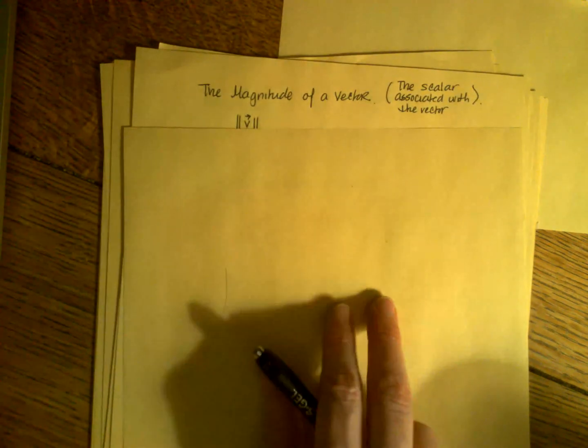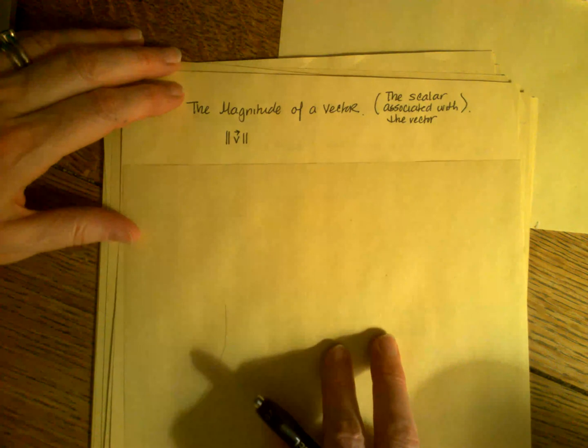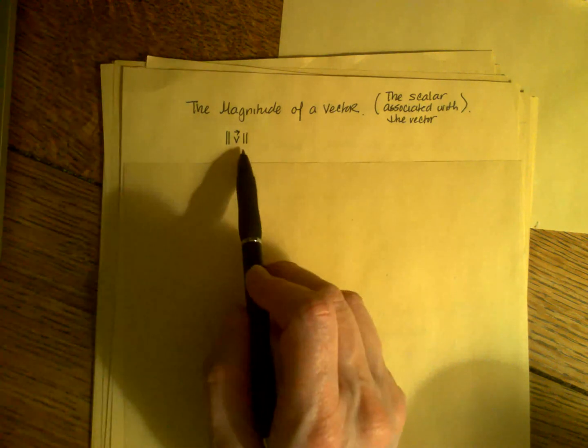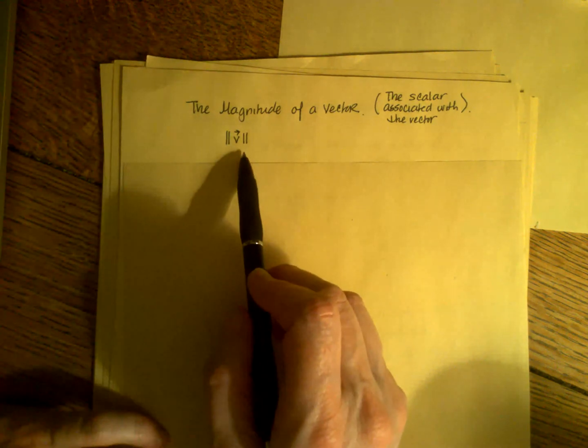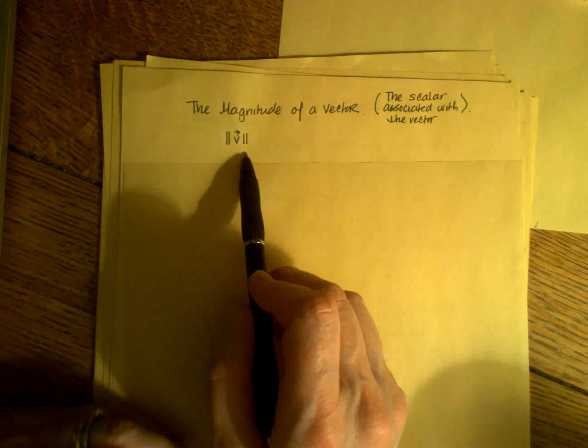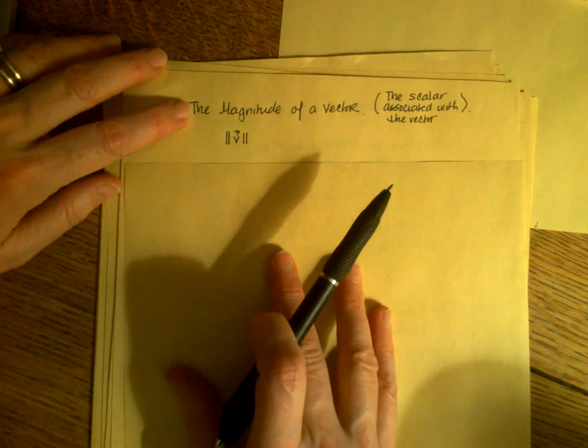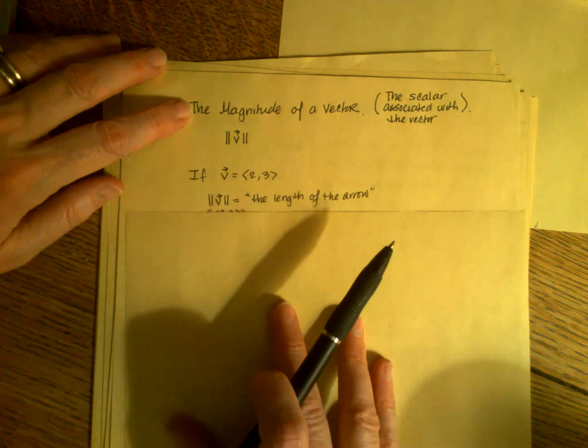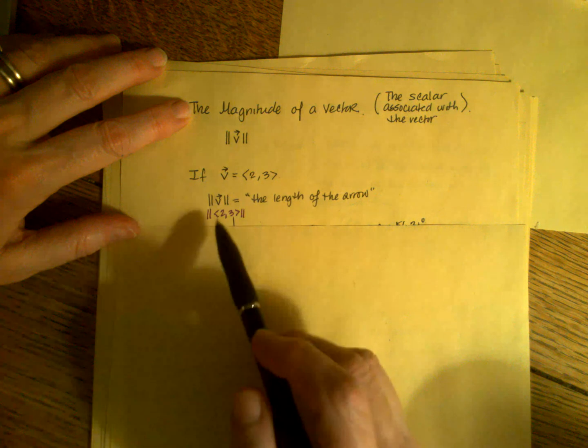Okay, then we can talk about the magnitude of a vector. It kind of looks like the absolute value symbol. Sometimes you see it with a double bar, sometimes you only see it with a single bar. And this is the scalar that's associated with the vector. And you can calculate it just with the Pythagorean theorem. So it's essentially the length of that arrow.